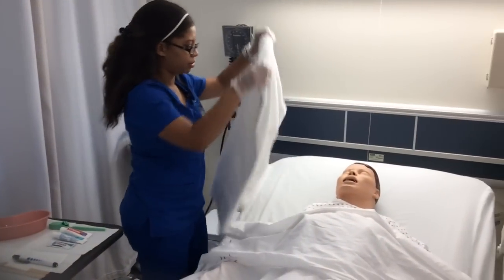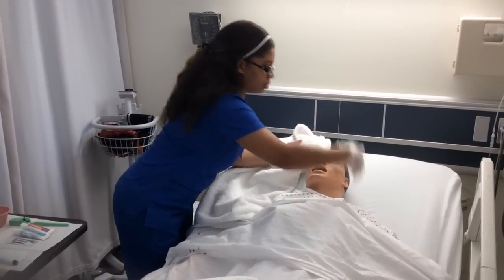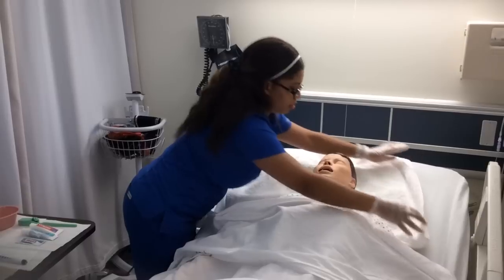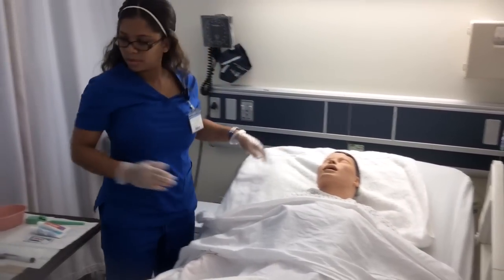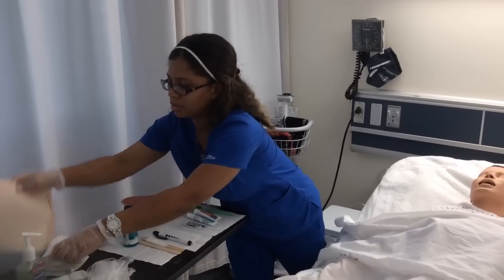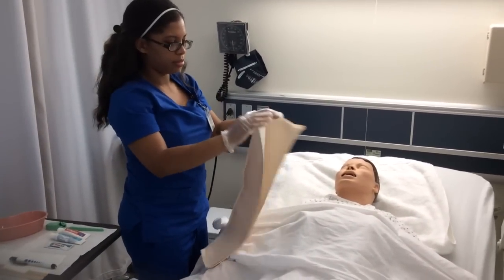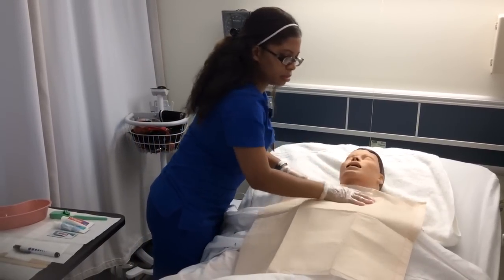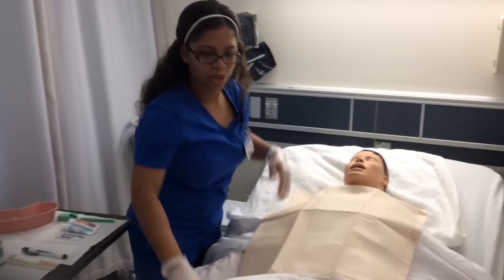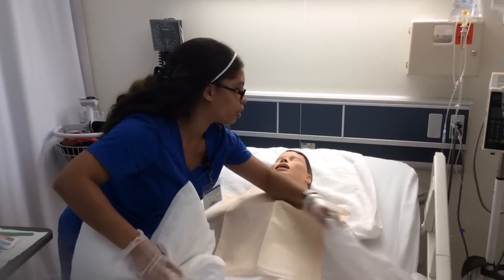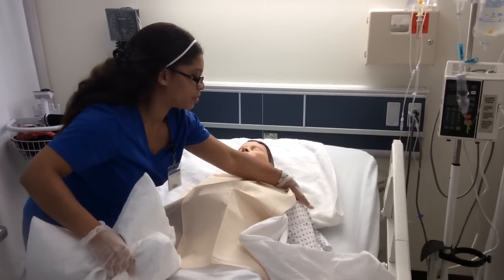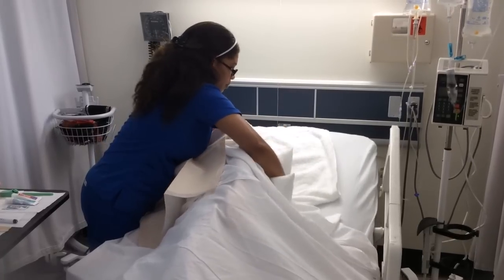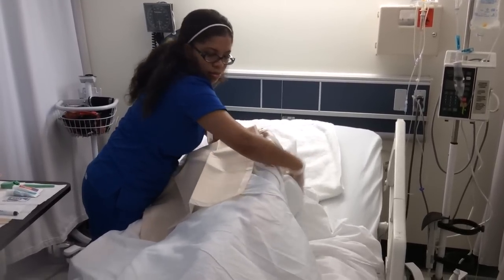Place a towel and waterproof padding to protect the patient and environment from any spill or splatter of fluids. Position the patient on their side, facing you near the side of the bed. Turn the patient's head toward the mattress. Then place an emesis basin under their chin.